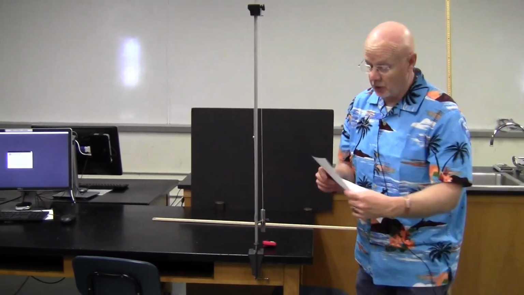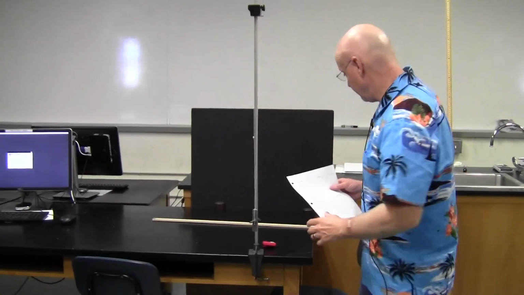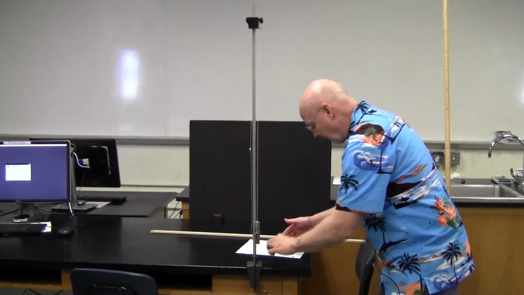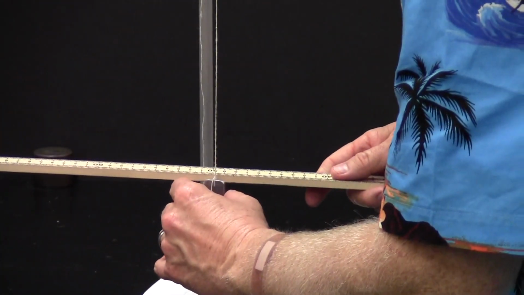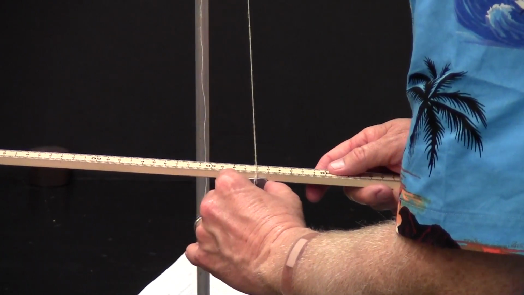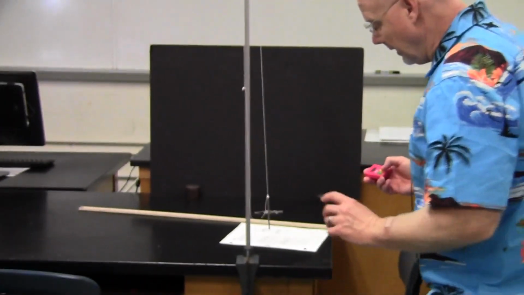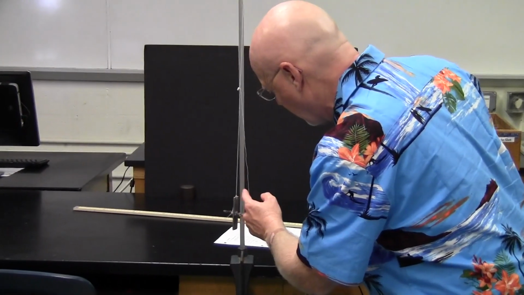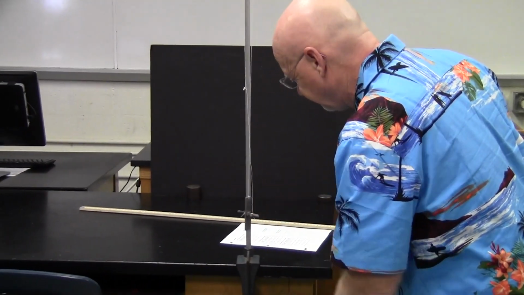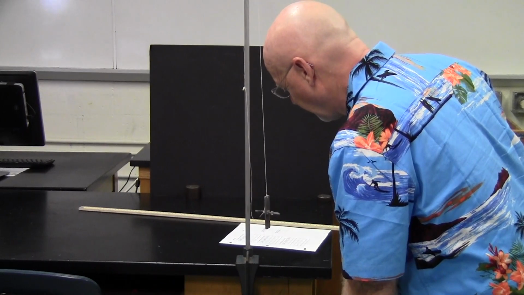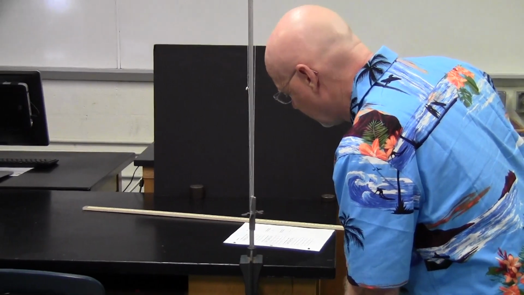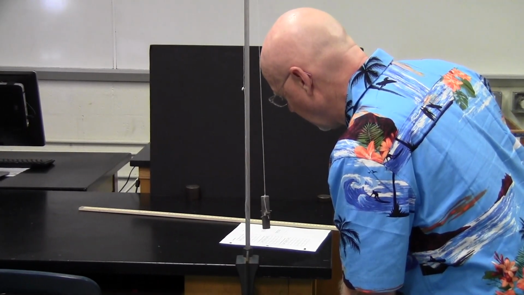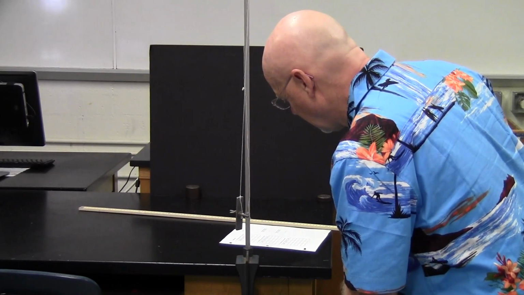Let's try 4 centimeters. On the next line, go ahead and put 4 centimeters. Let me reset my watch and get it ready. I'll give it a bigger amplitude, so now I'm going to go to 4 centimeters and let it go. Grab my stopwatch, ready. When it gets over here, I'll start. Ready, start. 1, 2, 3, 4, 5, 6, 7, 8, 9, 10.